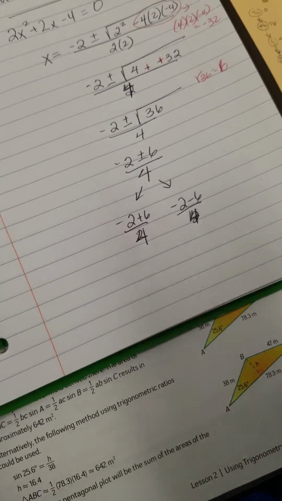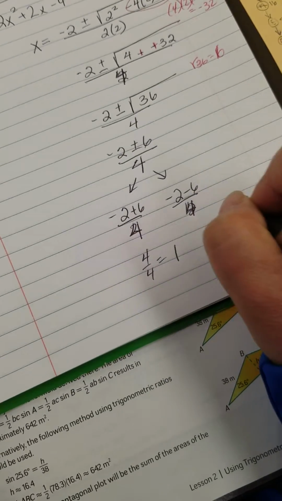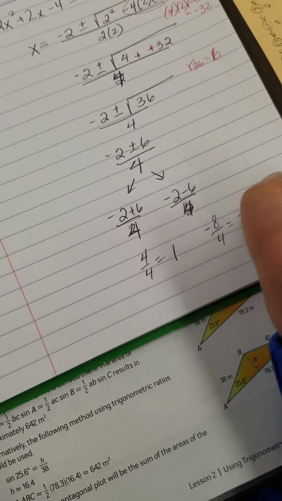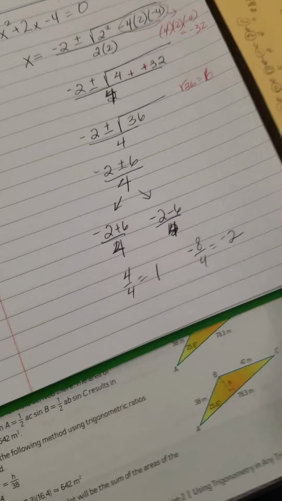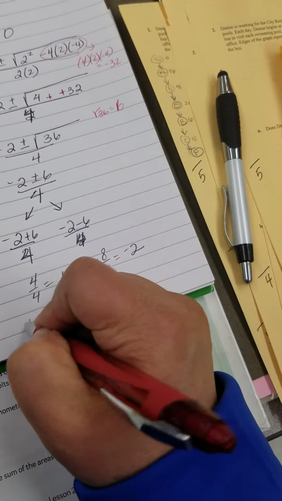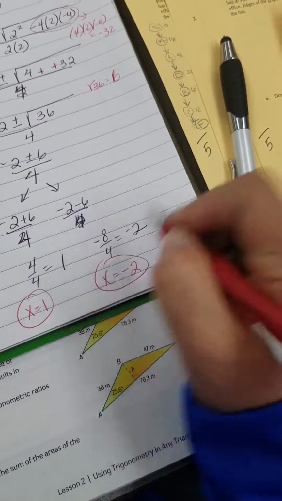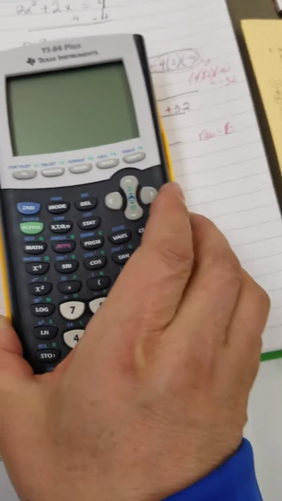And then you end up with 4 divided by 4, which is equal to 1, and negative 8 divided by 4, which is equal to negative 2. Okay? And then how do we check that? So we have two solutions. x is equal to 1, and x is equal to negative 2. Now we're going to go ahead and check by graphing.